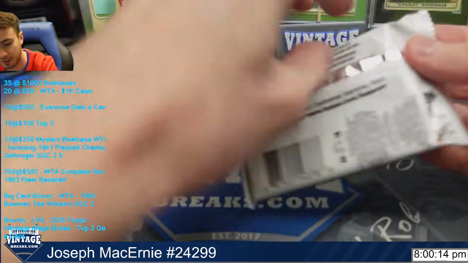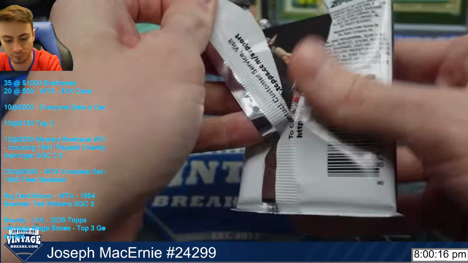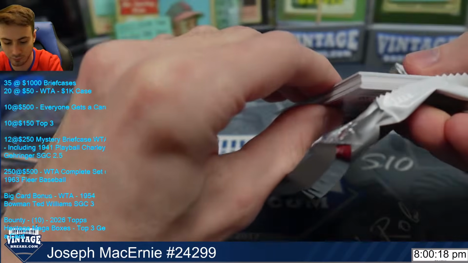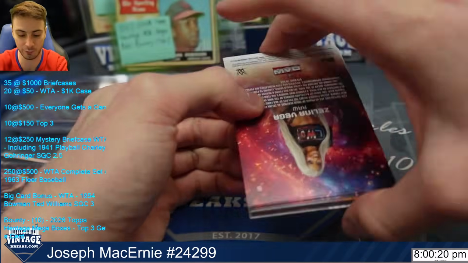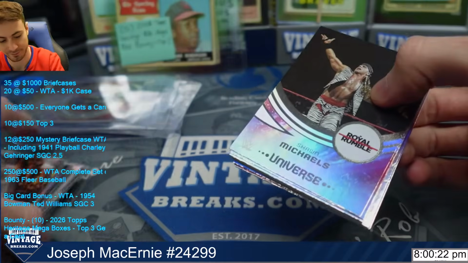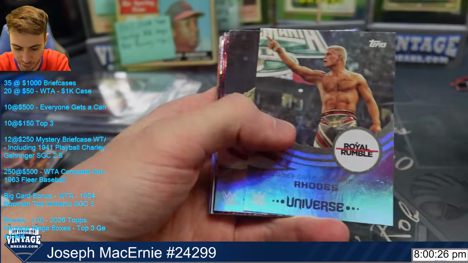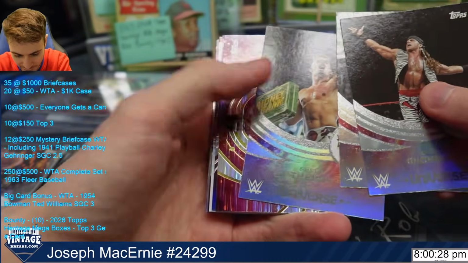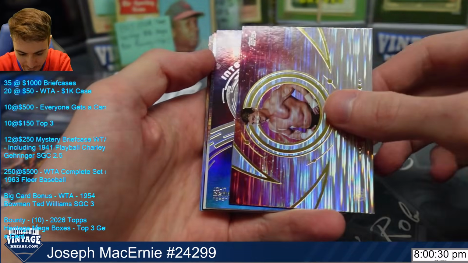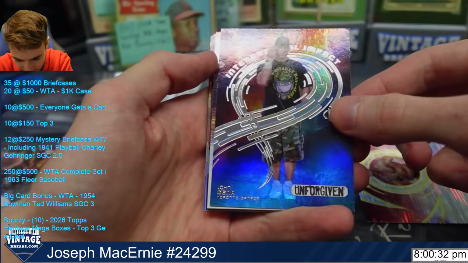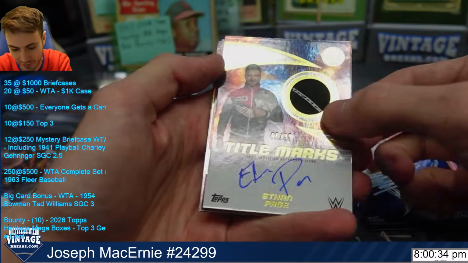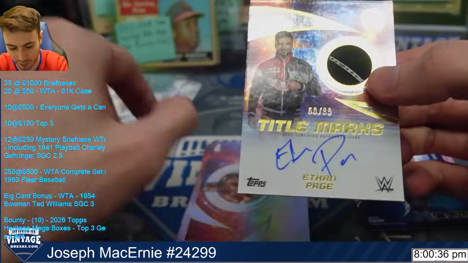Alright, last pack. I think it's going to be a relic auto, so hopefully we got something nice here. Shawn Michaels. We got a Cody Rhodes, Austin Theory, Eddie Guerrero Wave, John Cena, and our auto is an Ethan Page. That is a cool relic auto here.